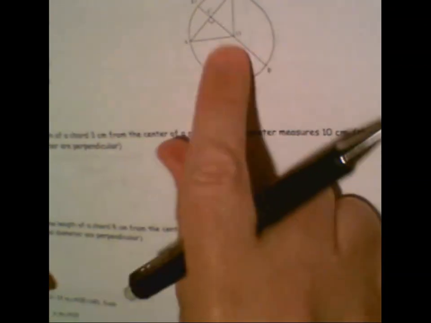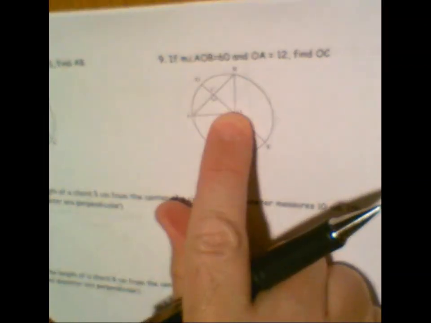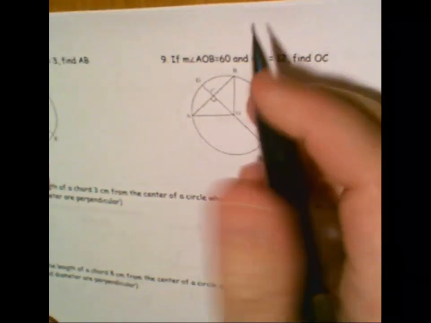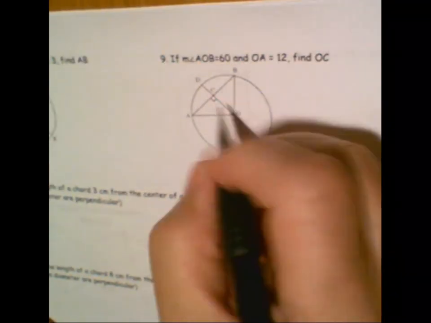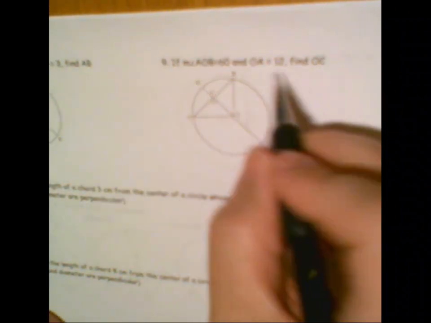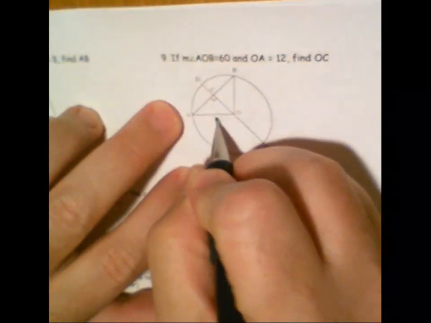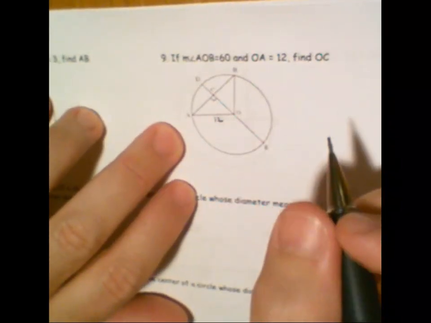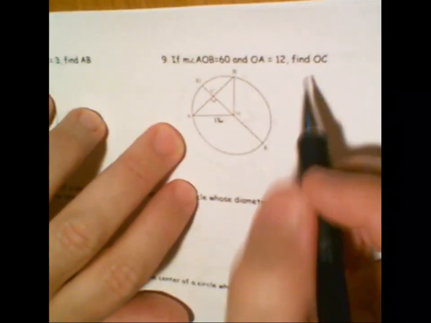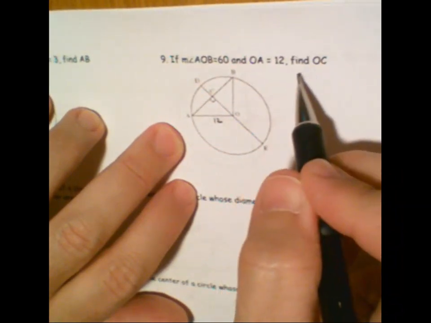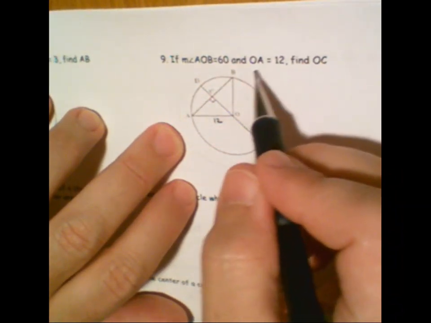Let's do this one over here. Number 9, if angle AOB is 60, and a diameter is perpendicular to a chord, then it bisects it. OA is 12. Okay. Find the measure in O.